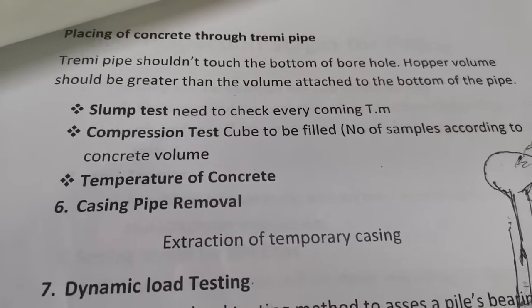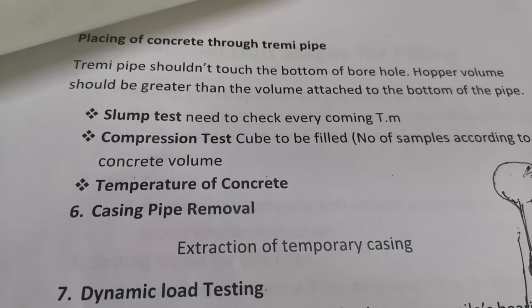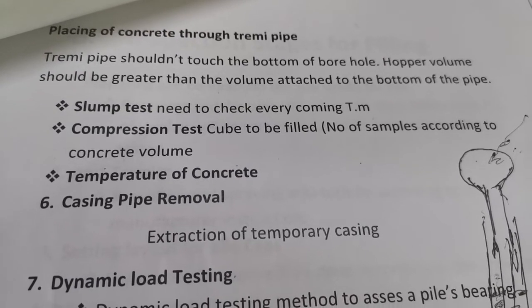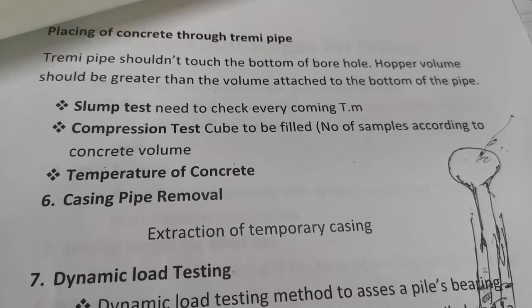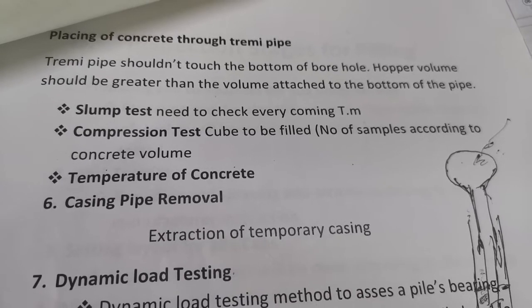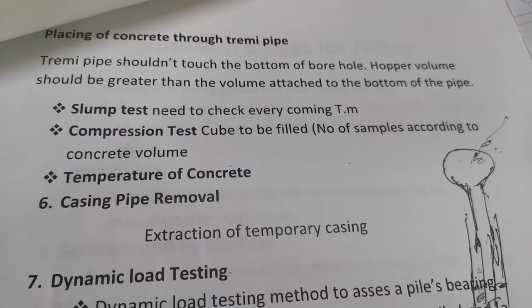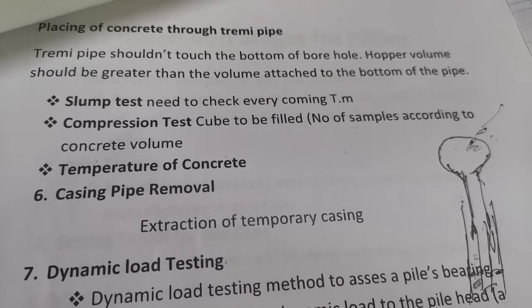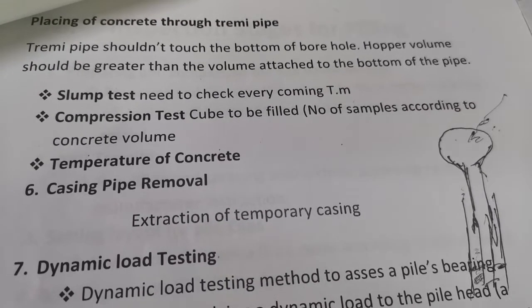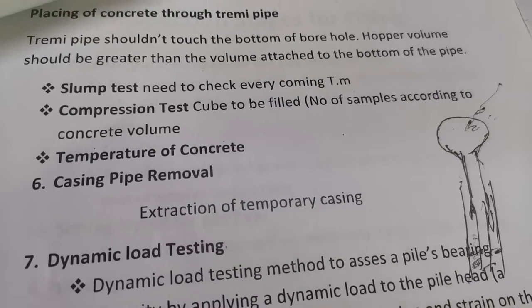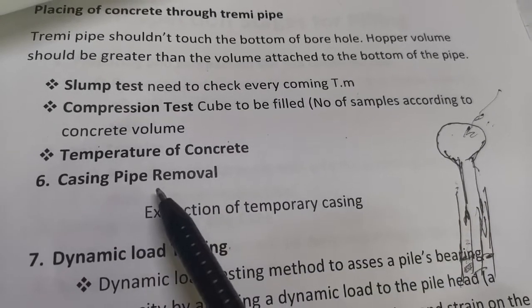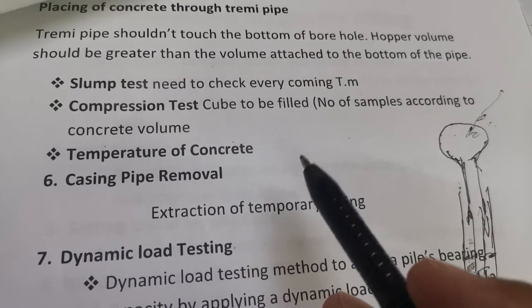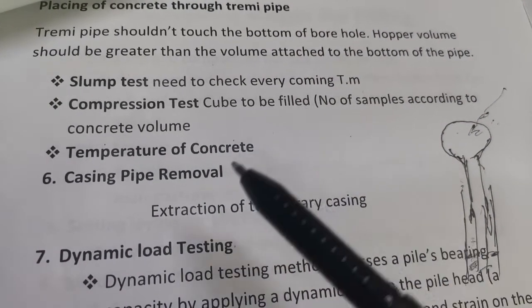If the concrete is 1 to 5 cubic meters, there should be 2 samples, meaning each sample includes 3 specimens, meaning 3 cubes. If the quantity of concrete is 15 cubic meters, there should be 2 samples, meaning 6 cubes for 7 days, 14 days and 28 days. Yes, this I believe. Temperature of concrete should be 26 to 32 or something like that.